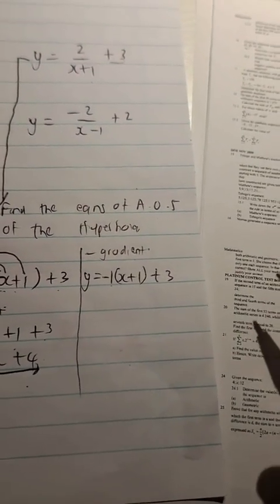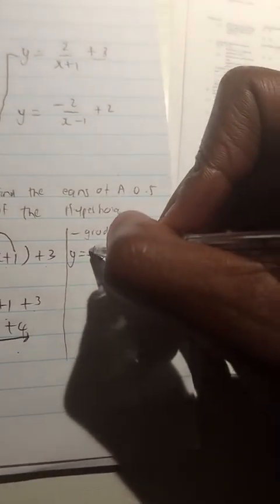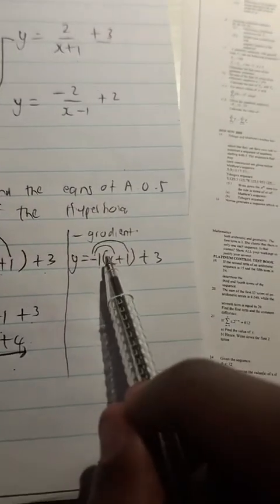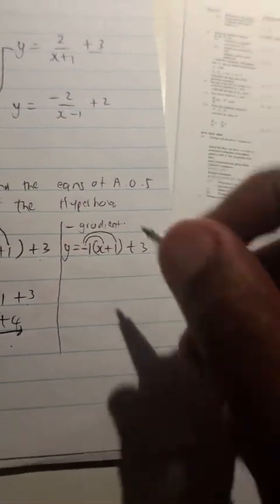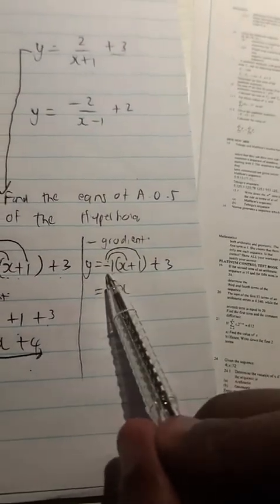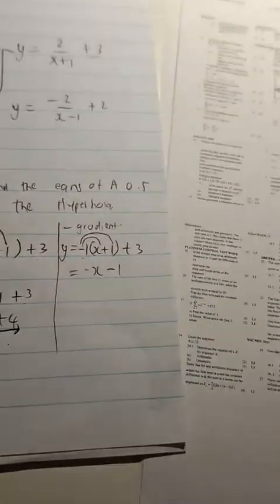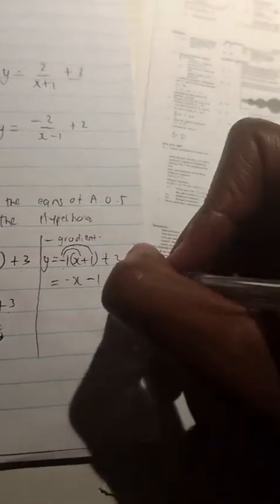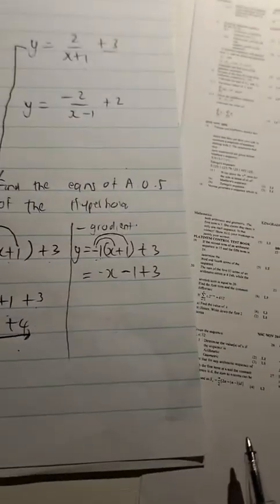Then after that, what do we do? We distribute. Take the negative 1, distribute it inside the bracket. What's negative 1 times x? It's negative x. What's negative 1 times positive 1? It is negative 1. Then the plus 3, we just add.